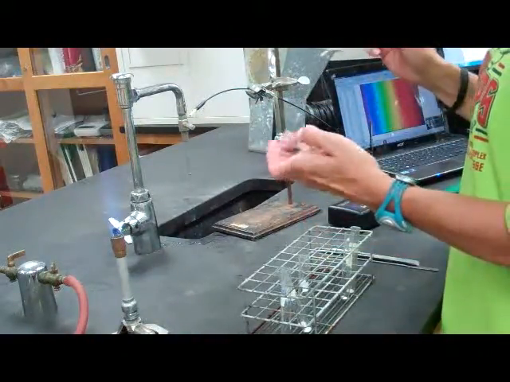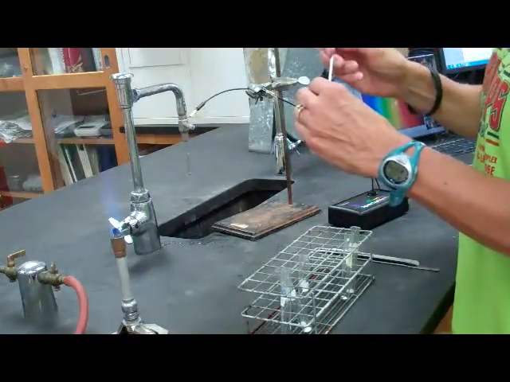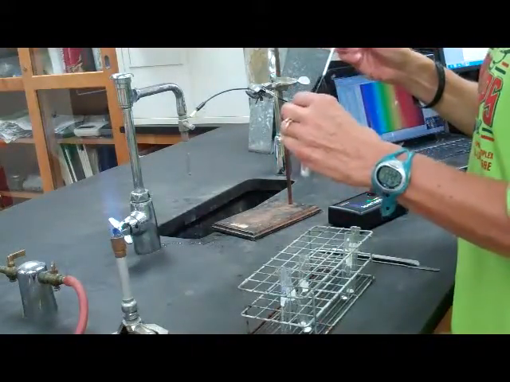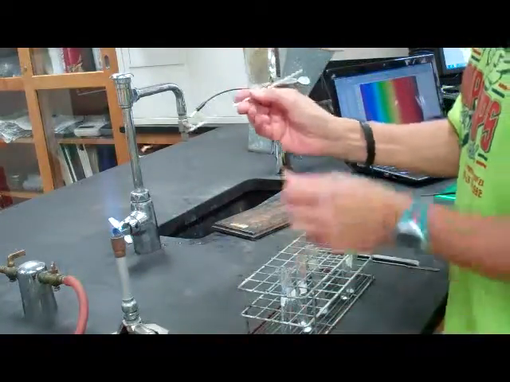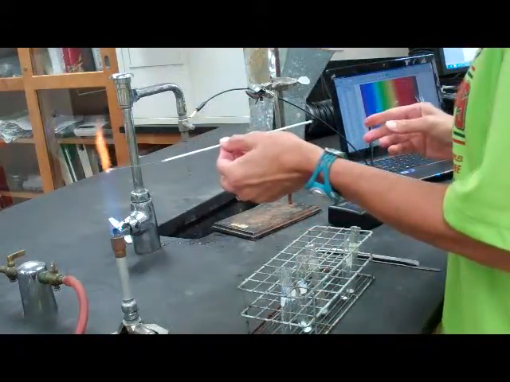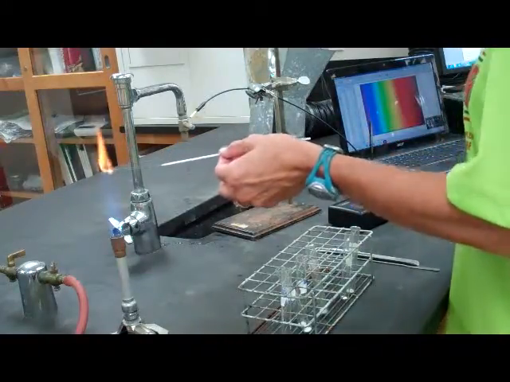Sneaking it in a little. This is magnesium. Magnesium is a bit flakier of a compound.